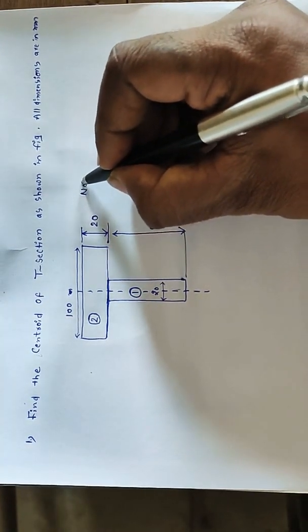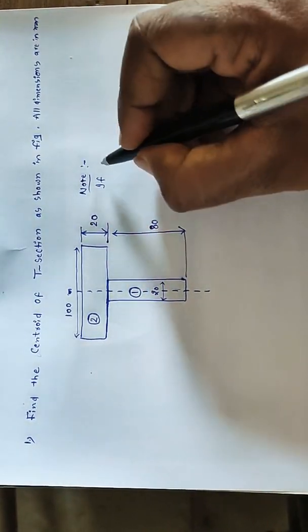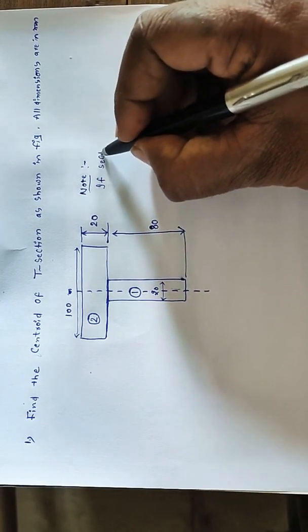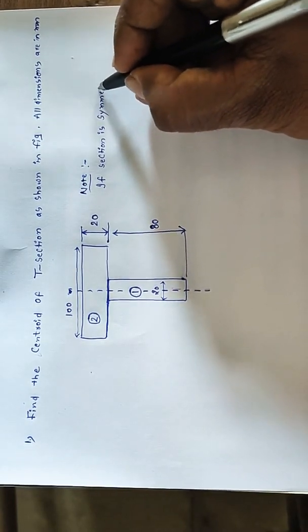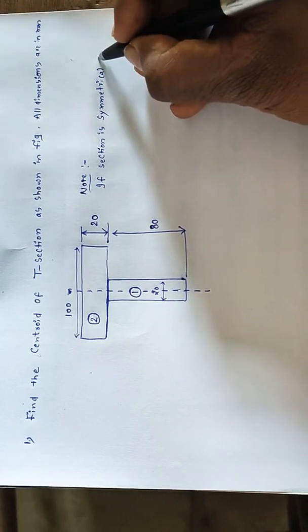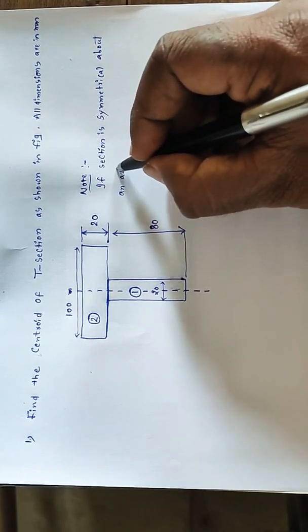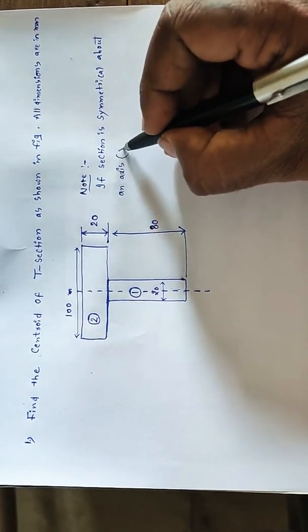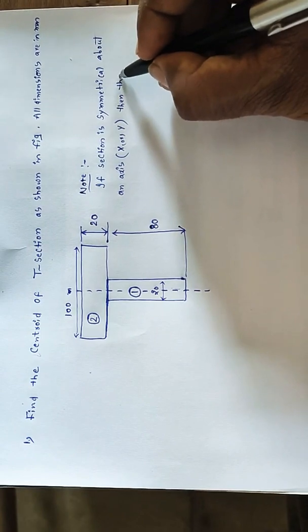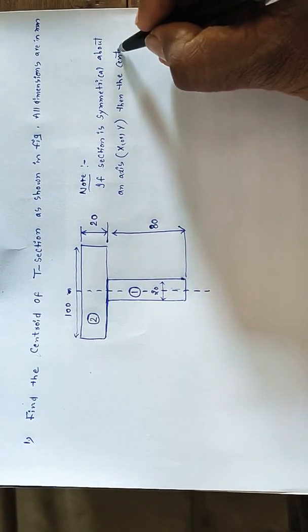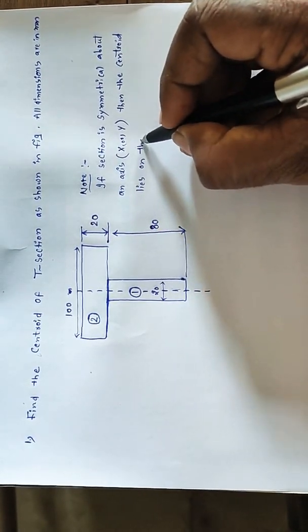So here notice, if a composite section is symmetrical about any axis, either the x-axis or the y-axis, then the centroid lies on that axis.